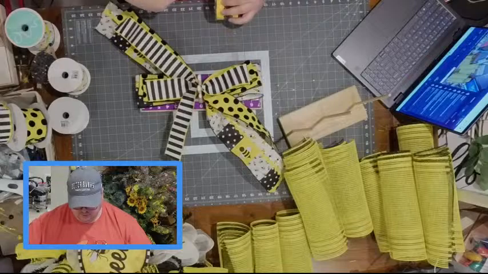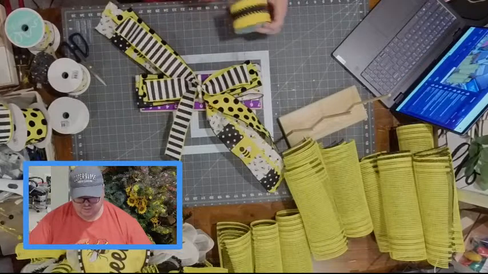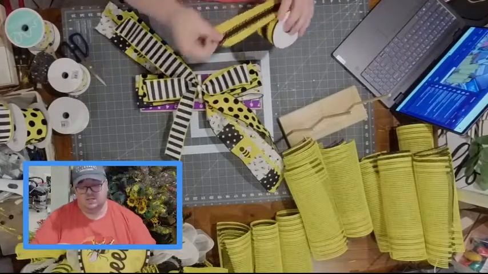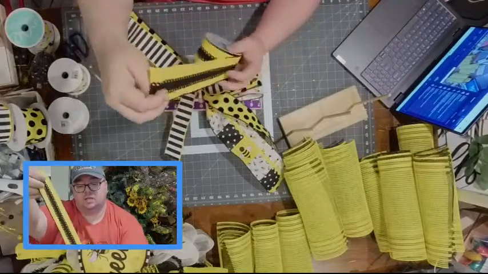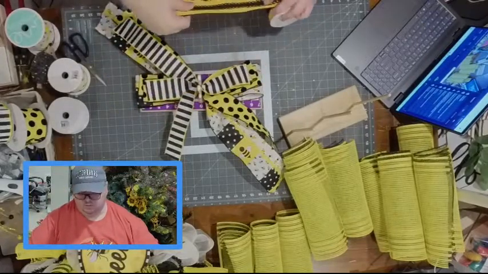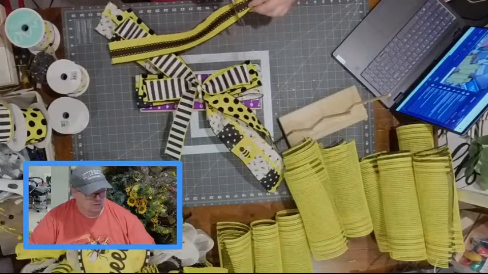This ribbon I love because it's got this lace in the center, so it's a little dainty, but this yellow is textured to where it looks like honeycomb. So that part of the ribbon is not good.